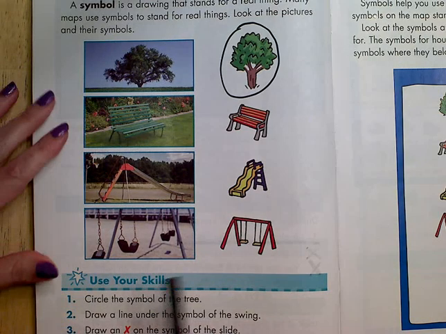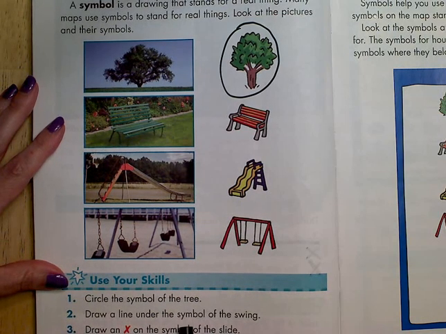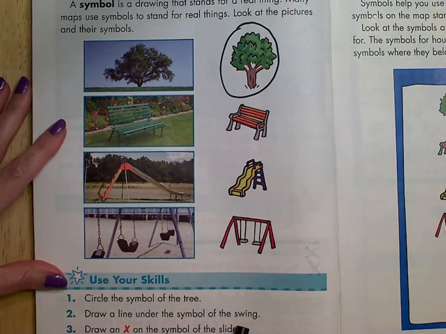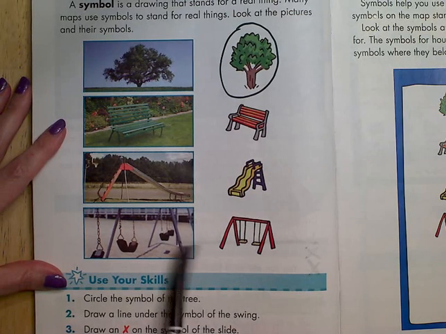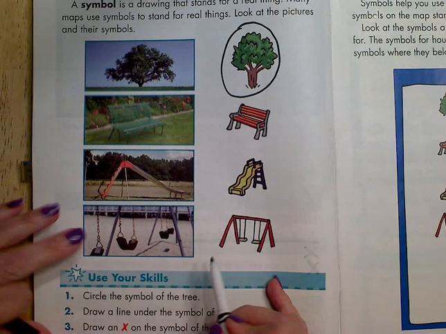Now, number 2. Number 2 says, draw a line under the symbol of the swing. So let's find the swings. Here are 2 swings. Which one is the symbol of the swing? Point to it now. Yes. So we're going to underline the swing.